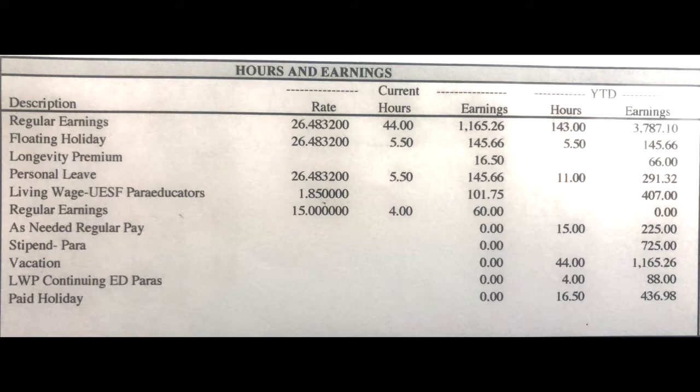The next one, the LWP Continuing Ed Para. That's the one for the Prop G, our 18 hours that we get a year, at $22 an hour. So this person in the year worked 4 hours at $88. It's less than your regular base pay, but everybody gets 22, every para. And then the last one is paid holiday. And it would say current if they got a paid holiday during that pay period. And the reason you don't see everything, there's not enough lines. So that's why we've given you 3 or 4 paychecks, because they don't have everything on it.